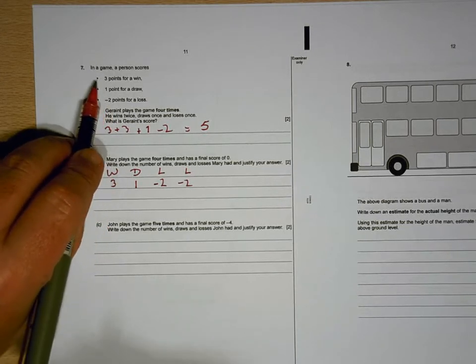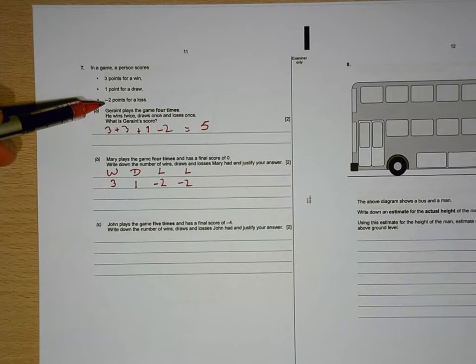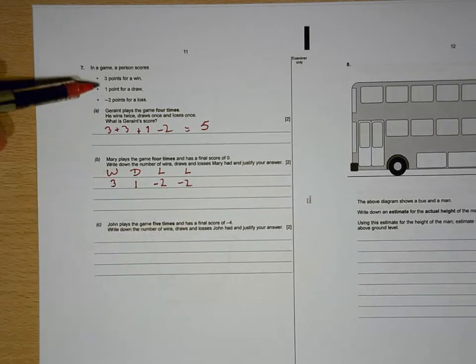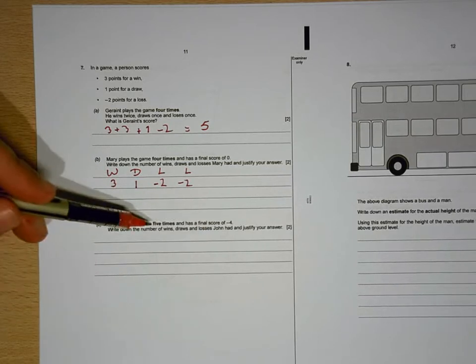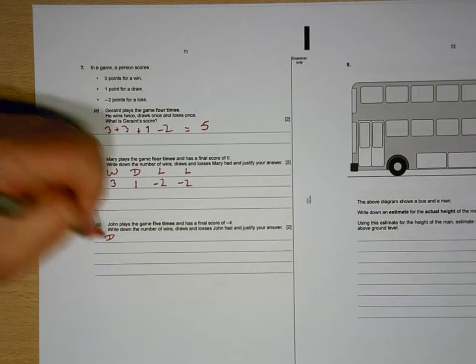But if he wins once and he's going down in 2s, he won't end up at a -4. If he wins 1 and draws 1, that will give him 4 points, which means he would then have to lose 4 times, but he's only playing 5 times, so it must be a draw.